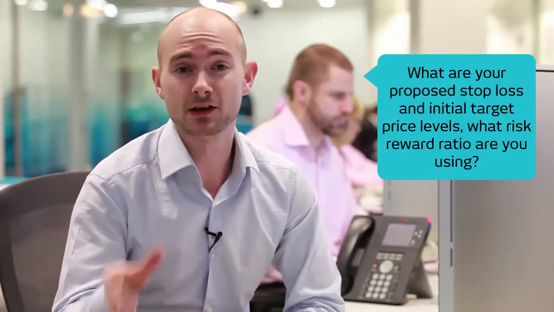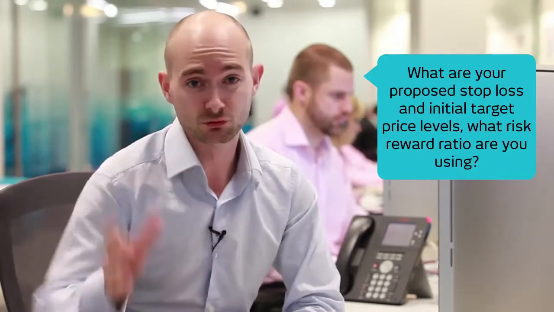So always think about having efficient entry points and make sure you try and place them next to important support and resistance levels. One of the things we also need to have a look at is risk-reward ratios. Typically, if you're willing to risk this little bit of cash, you're looking to make that little bit more profit. Now, typically, many investors out there like to utilize what's called a 3-to-1 risk-reward ratio.